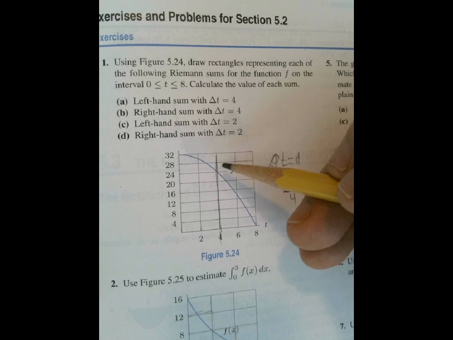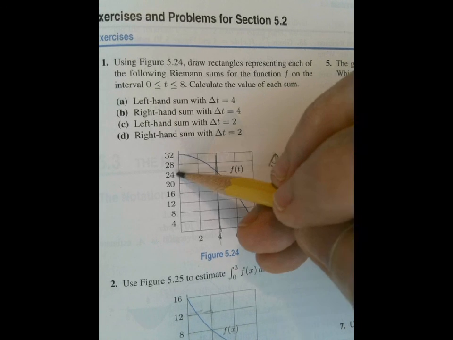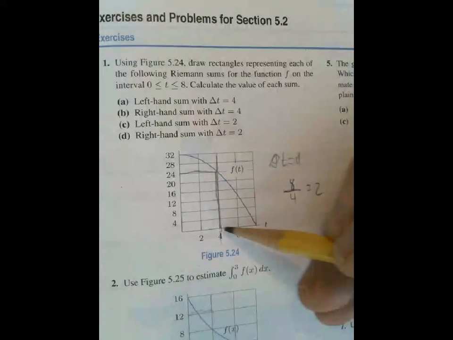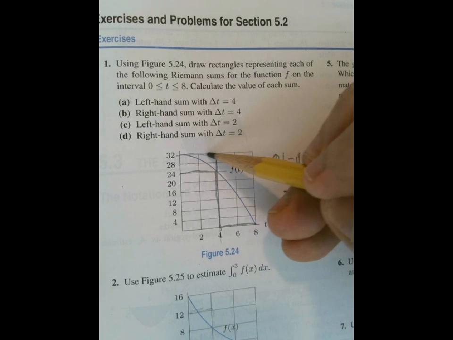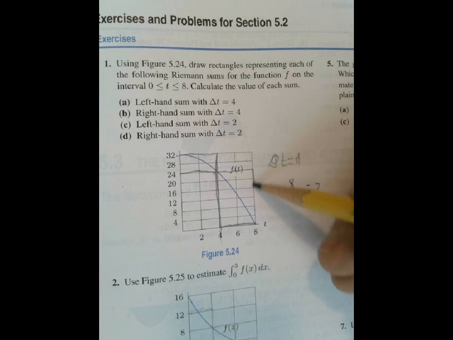So like the right-hand sum would look like that, wouldn't it? And then the left-hand sum would look like that, right?